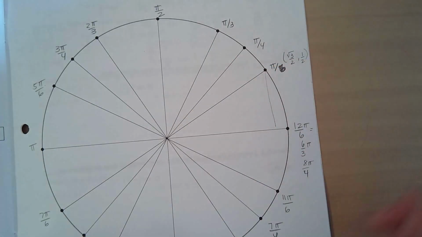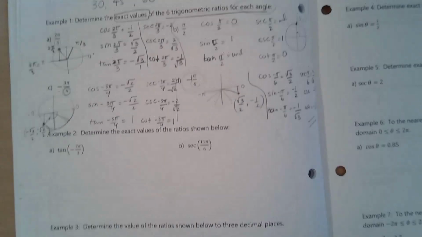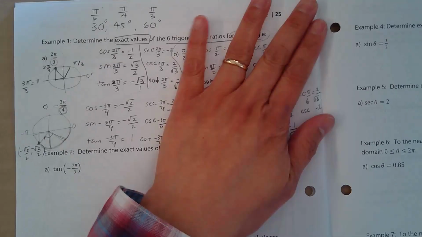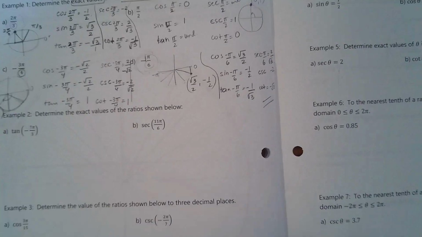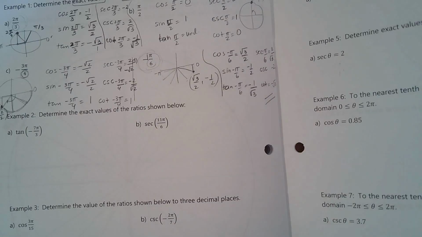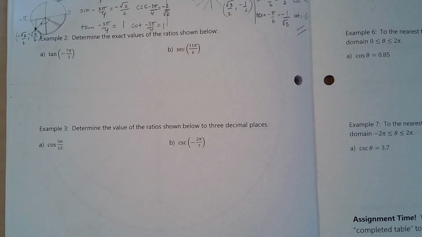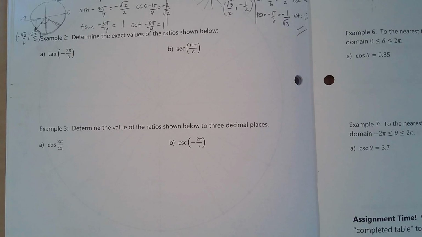Okay. So now when they say exact, oh, look at this. Pi over 3. Do we have an exact value for that? Is that one of the special angles? Yeah, so if it's pi over 3, where is negative 7 pi over 3?